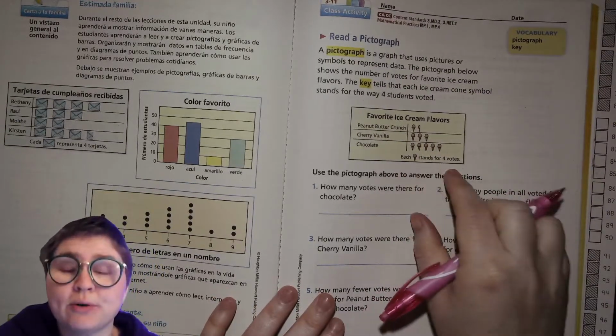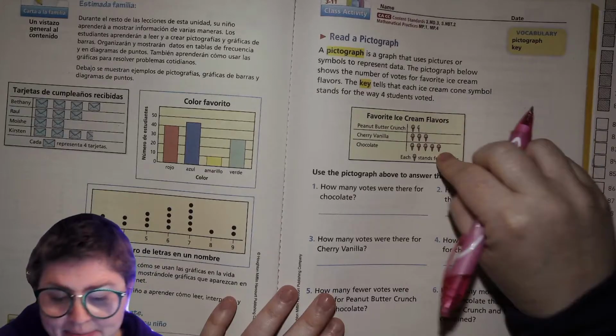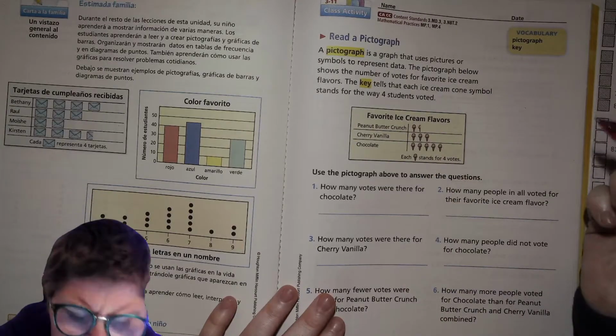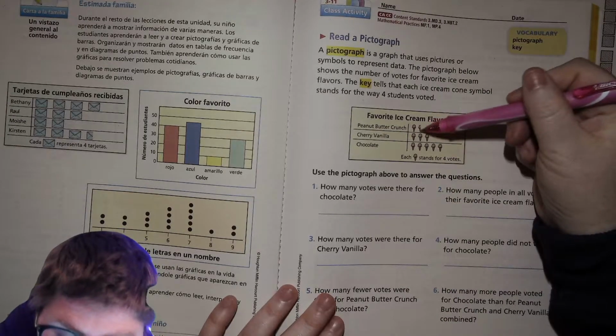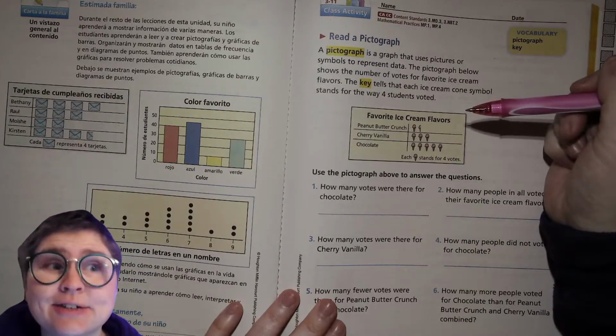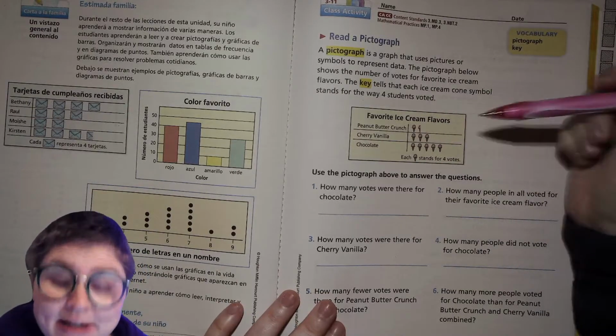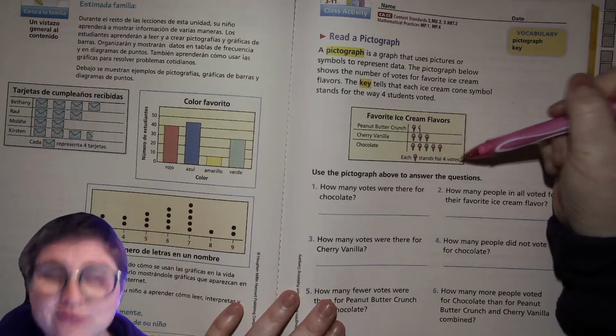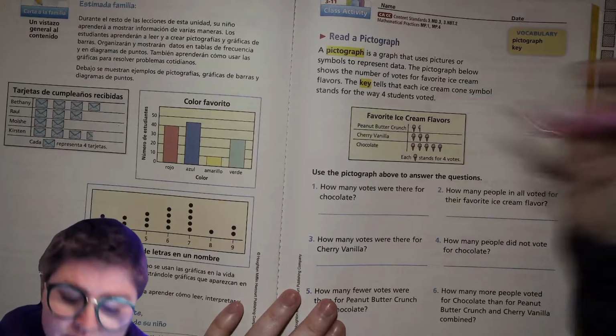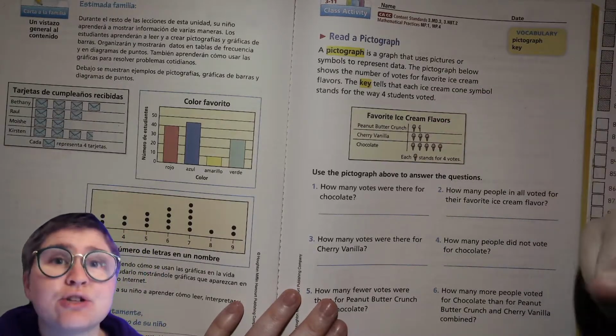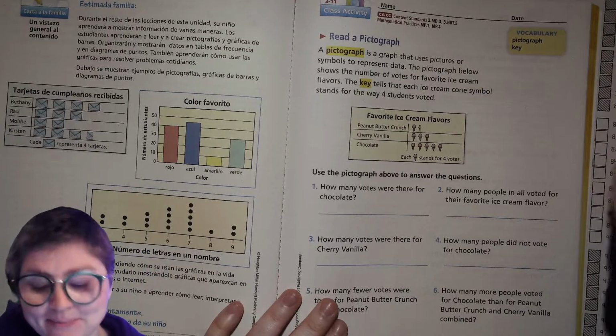This is really important, okay? Because then you're going to multiply all these amounts by 4. You'll notice here that there's a half of an ice cream cone. Now to figure out how many kids that is, you have to think, okay, what's half of 4? 2. So this half cone is going to represent 2 kids instead of 4 kids, okay?